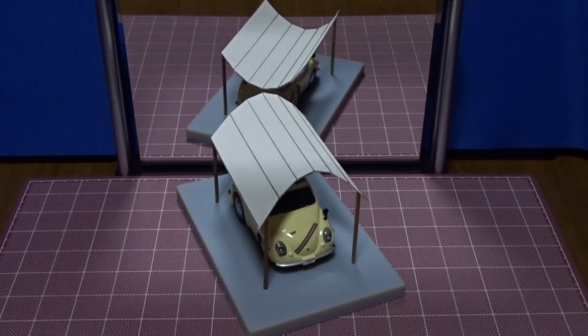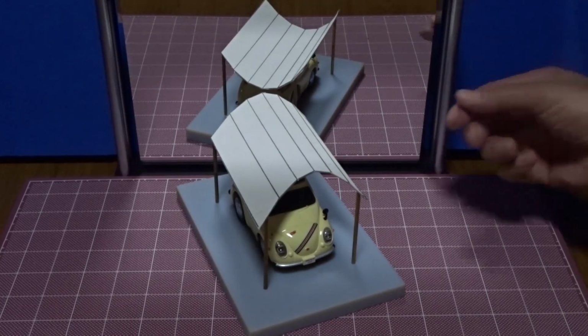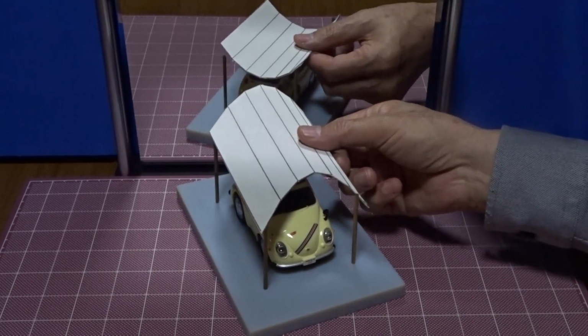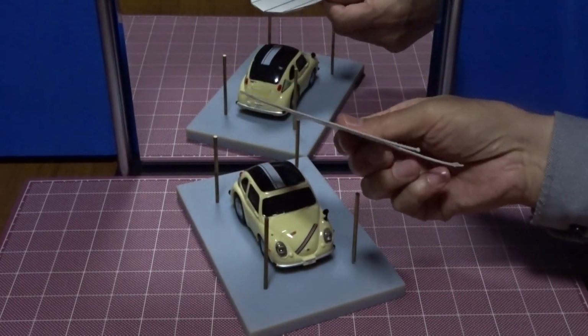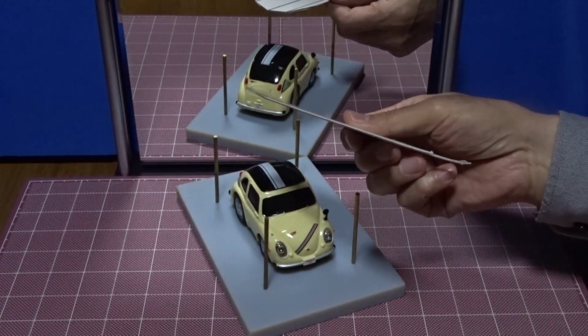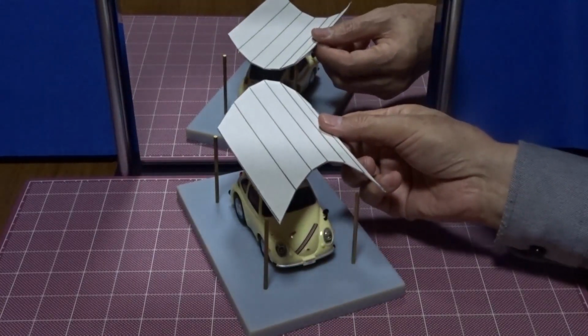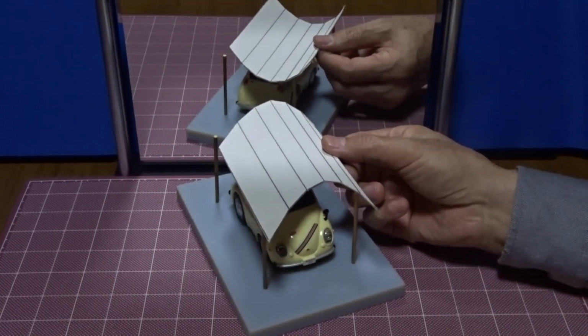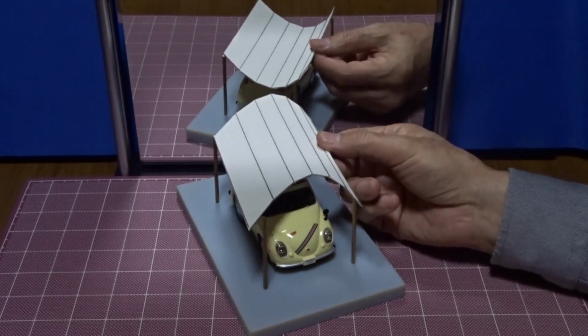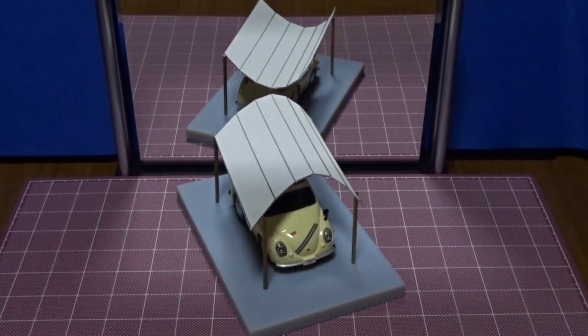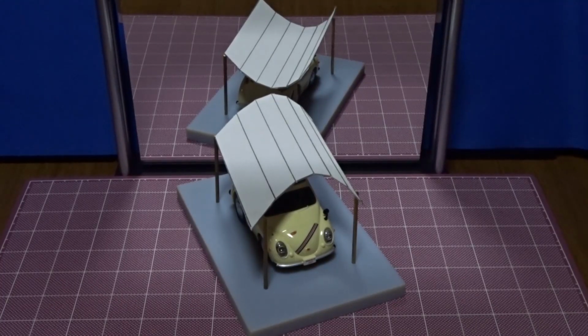And the true shape of this roof is a flat picture. It is not a 3D object. It is just a picture on the plane, but when we see it from these directions, the direct view looks like a rounded roof, and the mirror image is a reversely rounded structure. So why and how this kind of illusion happens is the topic of today's lecture.